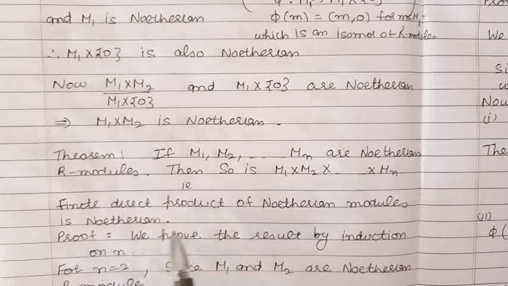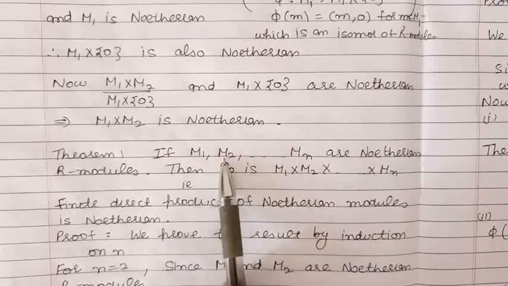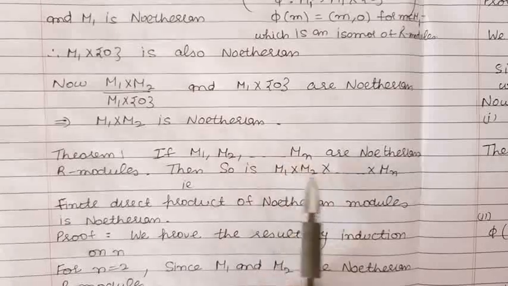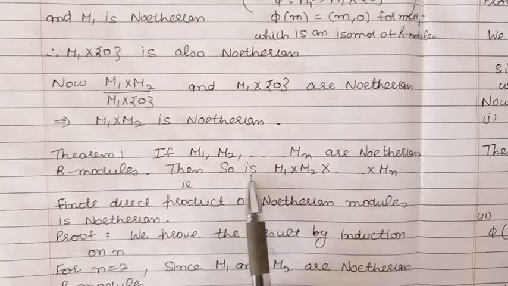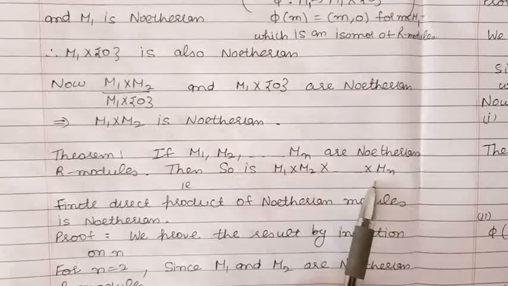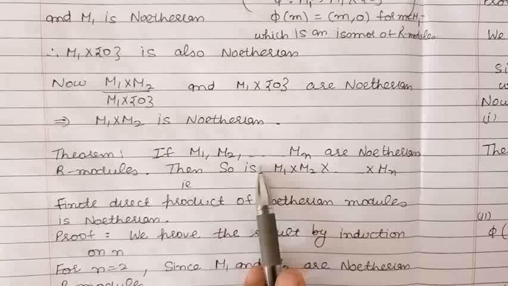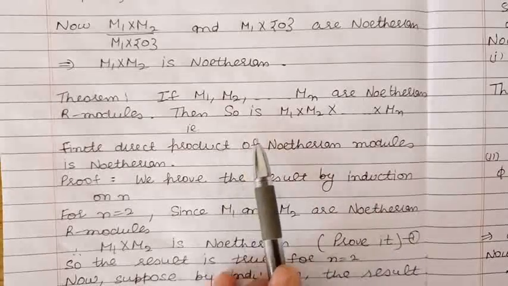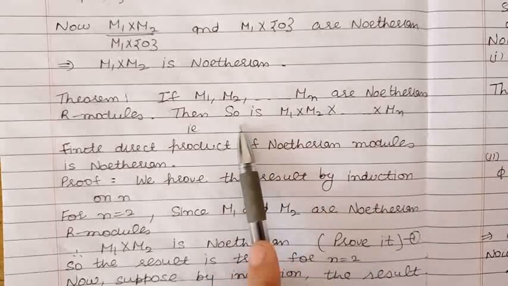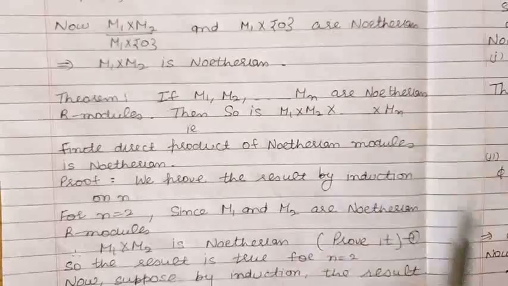This means if we have the noetherian modules M1, M2, M3 and so on up to Mn, then so is their direct product. In order to prove this theorem, first of all you will prove the above theorem. Now, we apply induction on n.